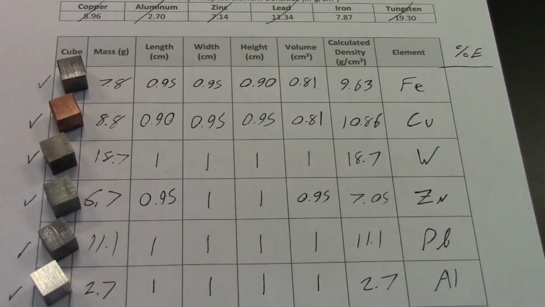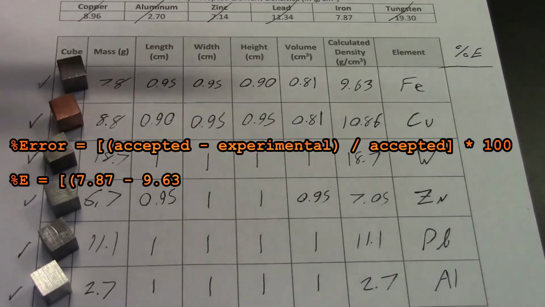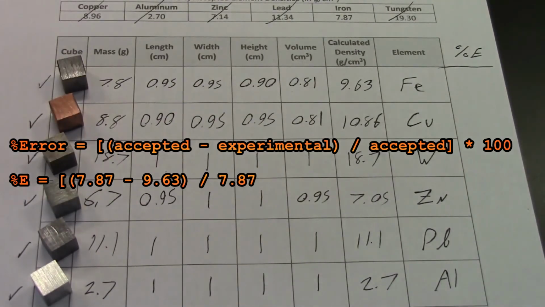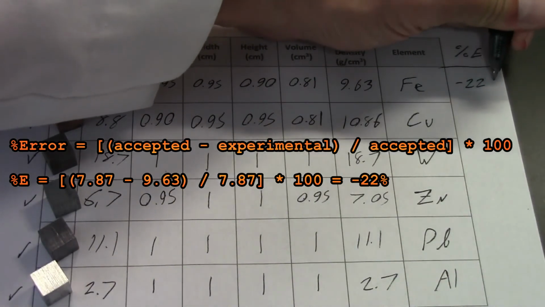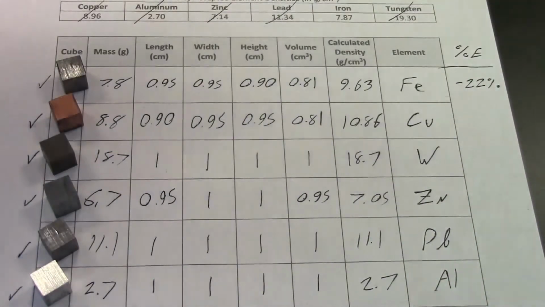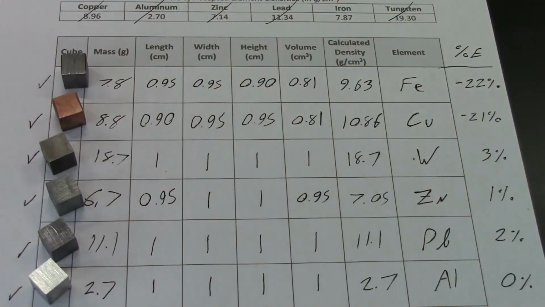So for this first one, iron, the accepted value is 7.87. Then we'll subtract our experimental value of 9.63 and divide that by the accepted value, again 7.87, and then multiply everything by 100. So we get a negative 22% error. That's pretty significant. 22% error is not very good. But let's see what the other ones are. And here are the results.